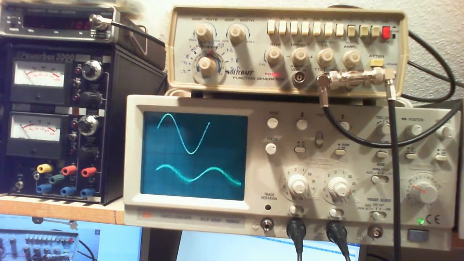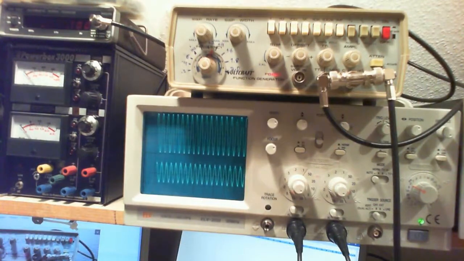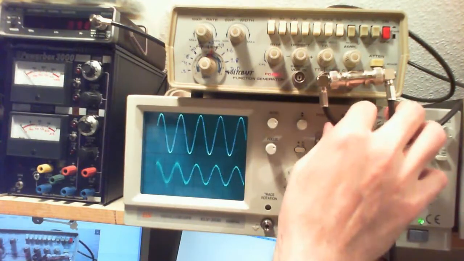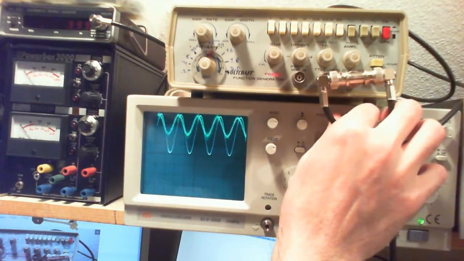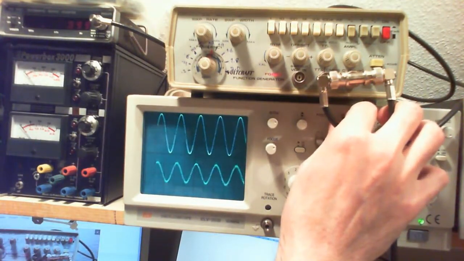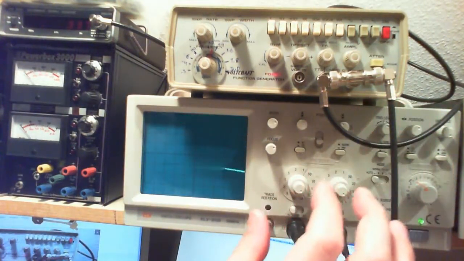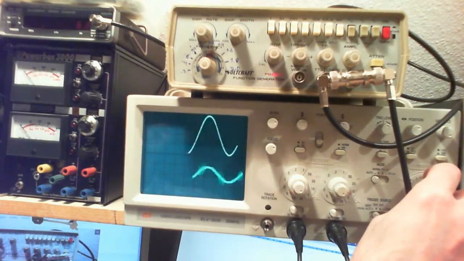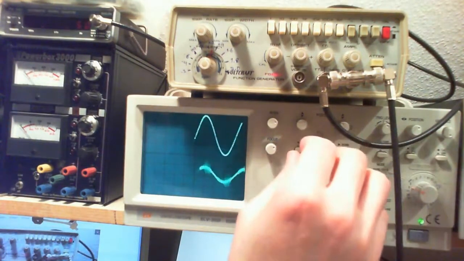And if I multiply the frequency by a factor of 10, you see I'm at about 1000 hertz, 1 kilohertz, and still there is some phase shift here. Okay, so it starts at probably about 500 hertz or so.